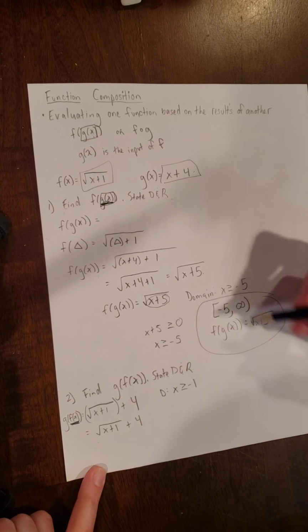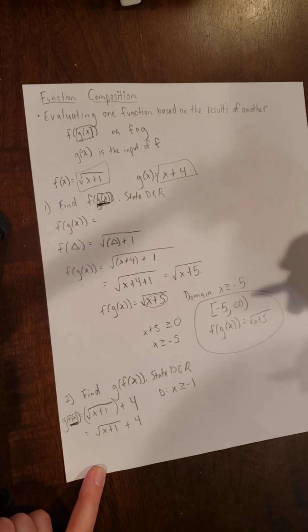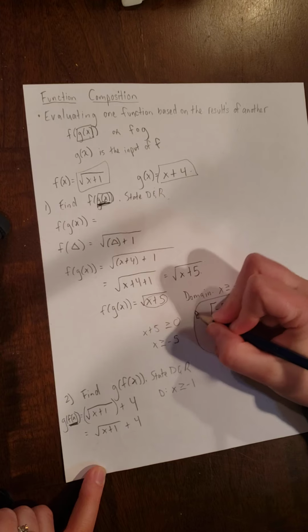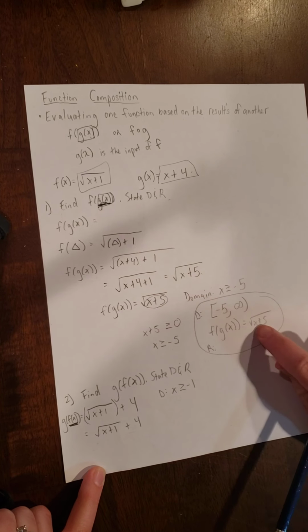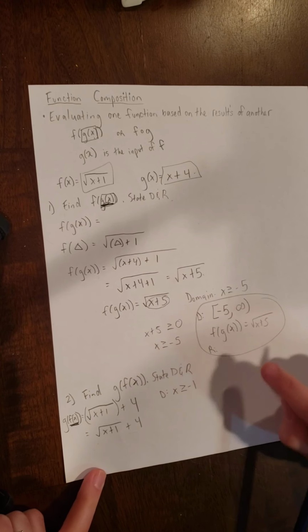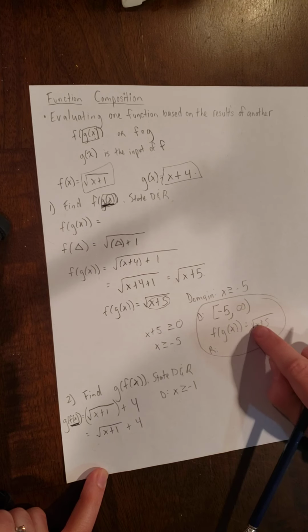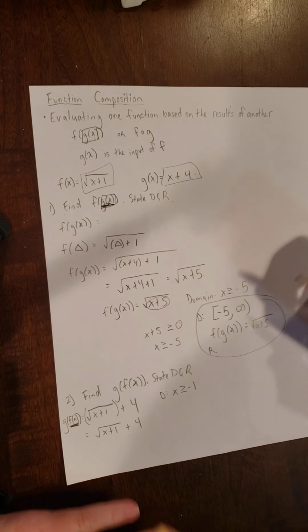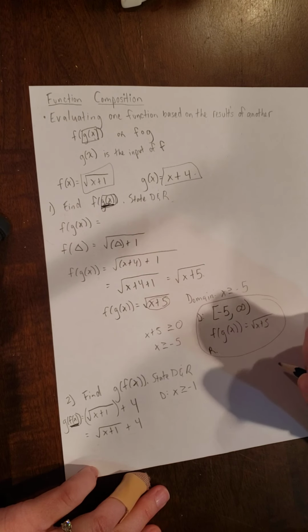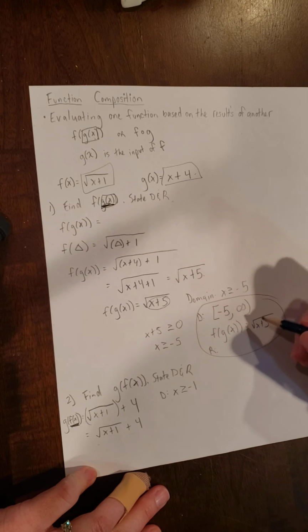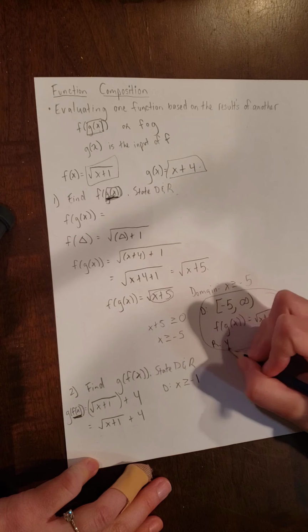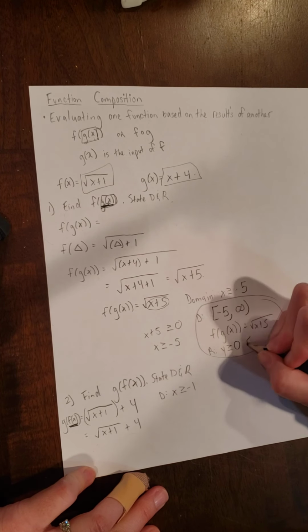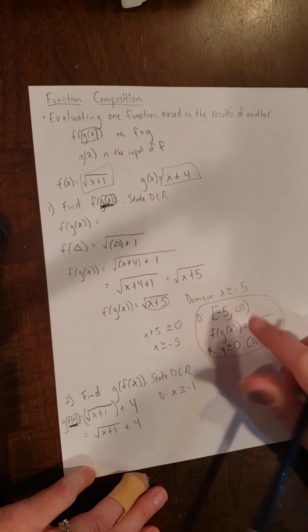Now, what I forgot to do was state the range of number 1. So that's the domain. The range: this is a square root. The first number you can plug in is -5. As you plug in numbers greater than -5, we're just going to be taking the square root of real numbers. So the first number we're going to get is 0 as an output, then everything above 0. So y is greater than or equal to 0, or 0 comma infinity.